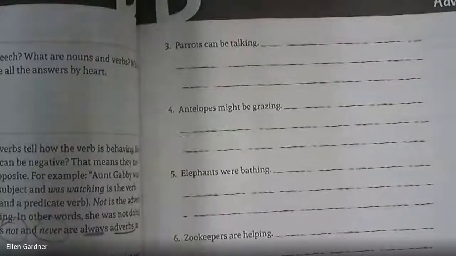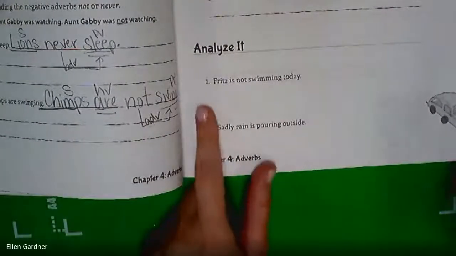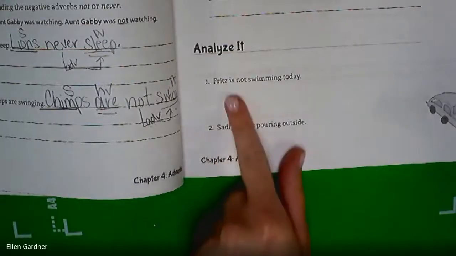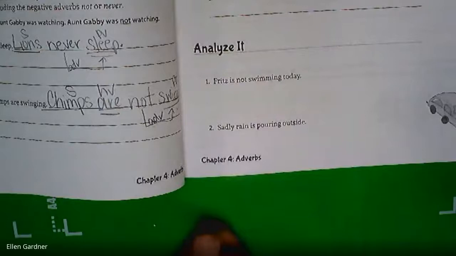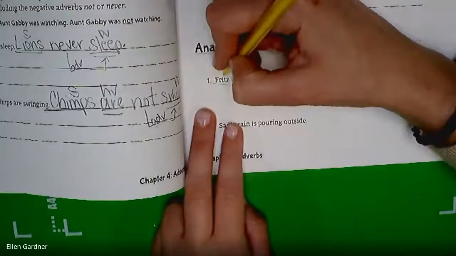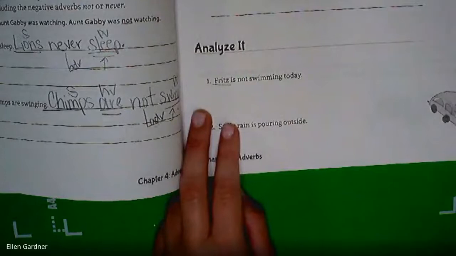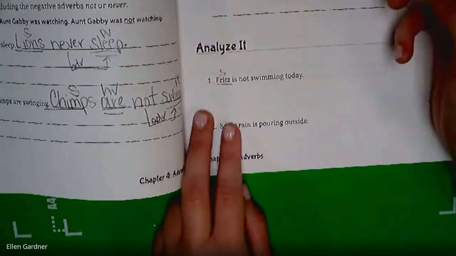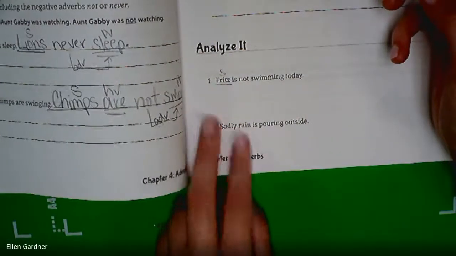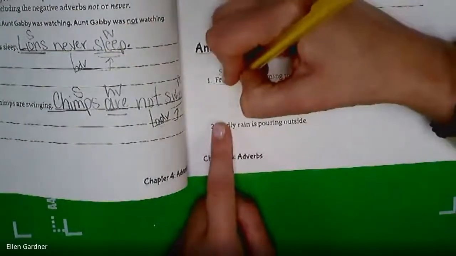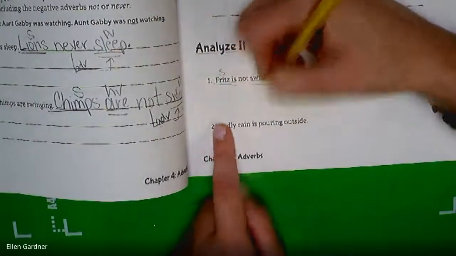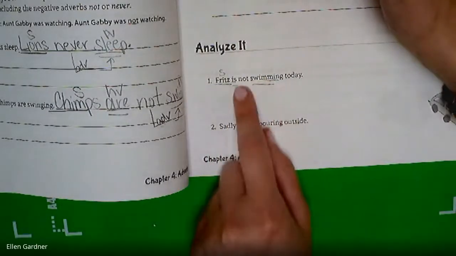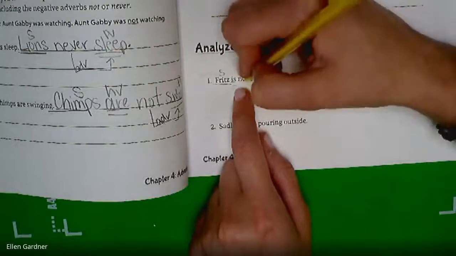All right, you'll do the same thing on page 85, numbers 3 through 6. Let's do a little analyzing practice here on the bottom of 85. Fritz is not swimming today. This is a sentence because it is a group of words that expresses a complete thought. It is a declarative sentence because it makes a statement. This sentence is about Fritz. So Fritz is the subject because it is what the sentence is about. This tells us that Fritz is swimming, even though it says he is not swimming. Our predicate is that he is swimming. Those are what's happening. Not is an adverb.